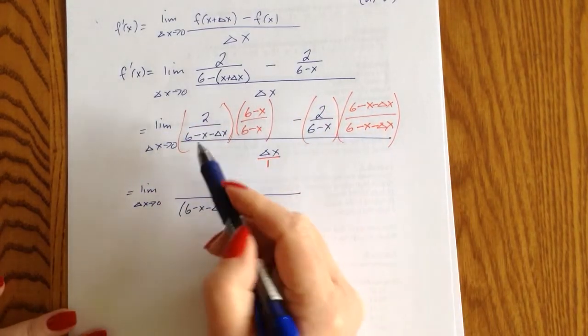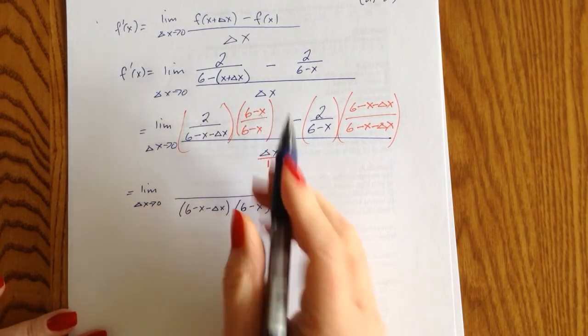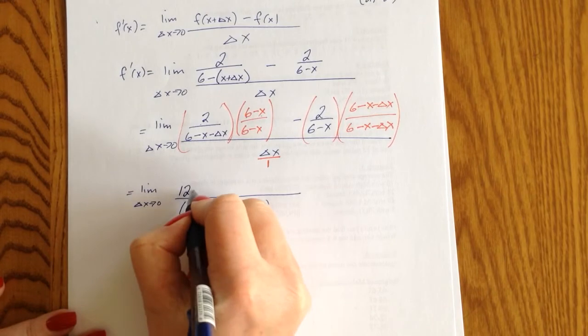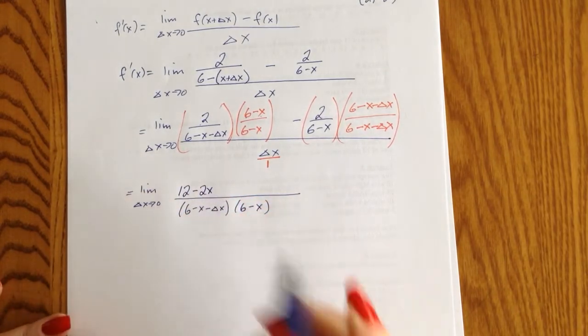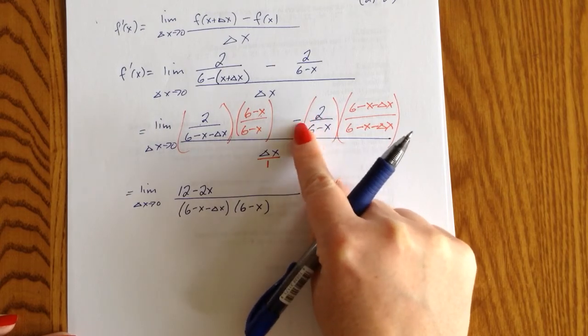So what's in the numerator? Distribute the 2. 12 minus 2x. Now, if you're going to mess up, here's where it's going to be. Do you see this minus sign? Do you? Are you looking at it? Look again. You need to distribute both the 2 and the negative.